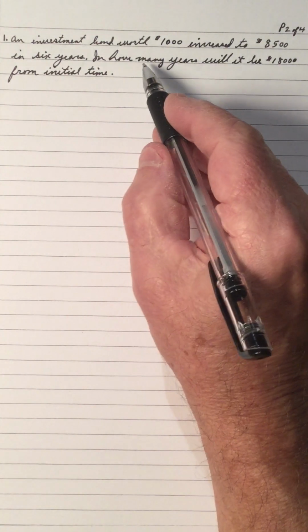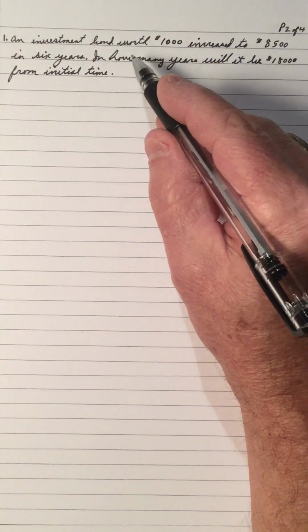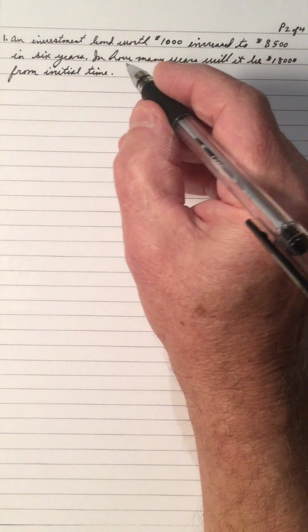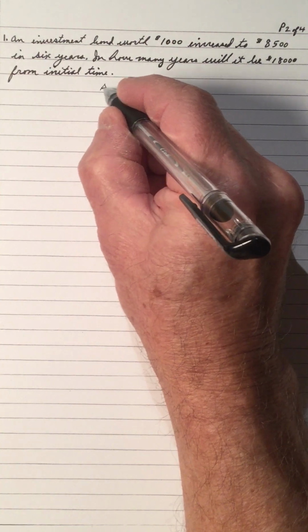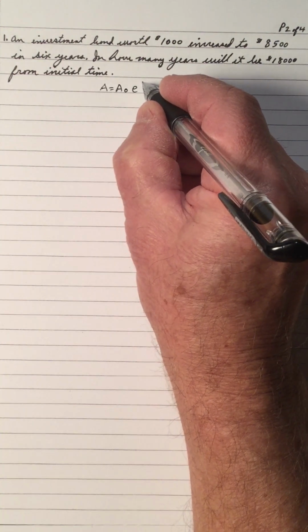An investment bond worth $1,000 increased to $8,500 in 6 years. In how many years will it be $18,000 from the initial time when we started? So we have A equals A0 e to the RT, or could have K. And notice that R is an increase, so the rate is positive.